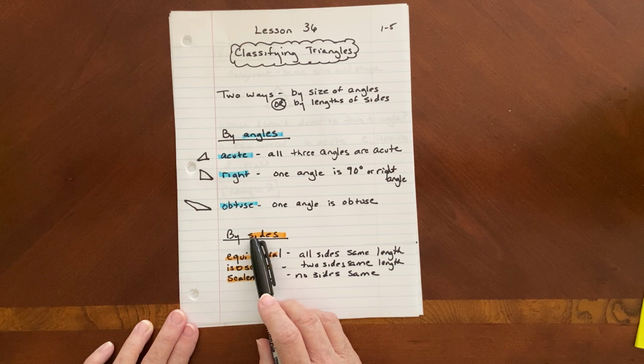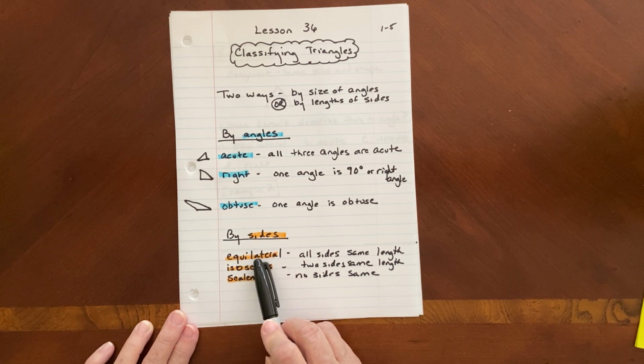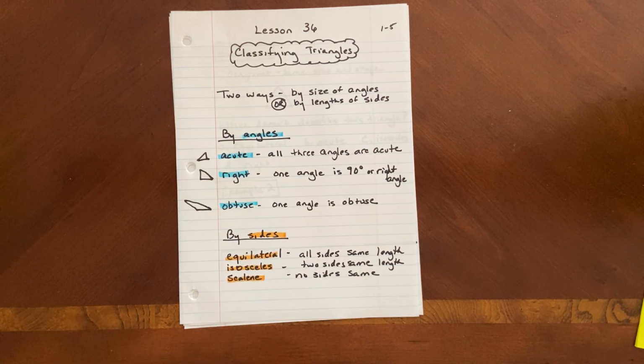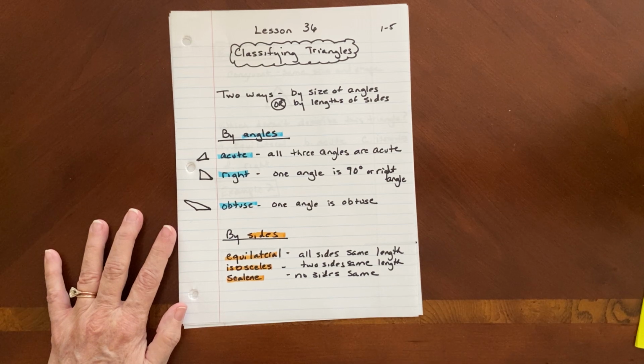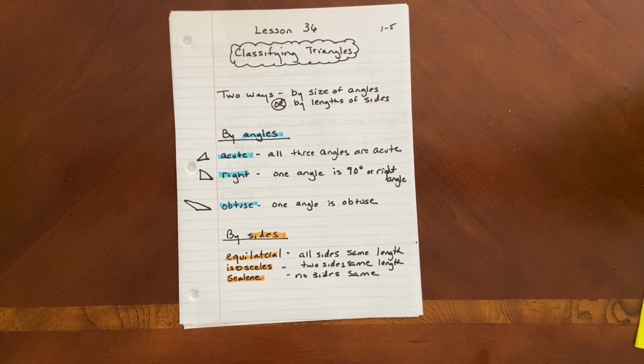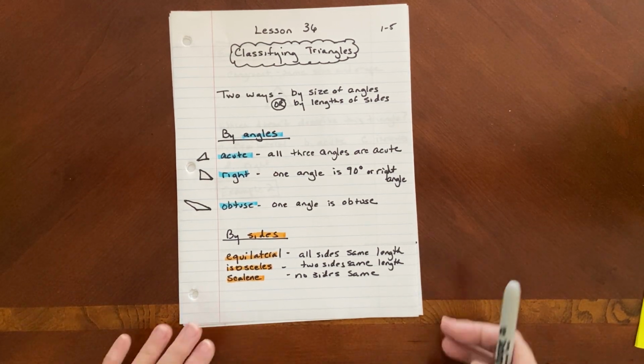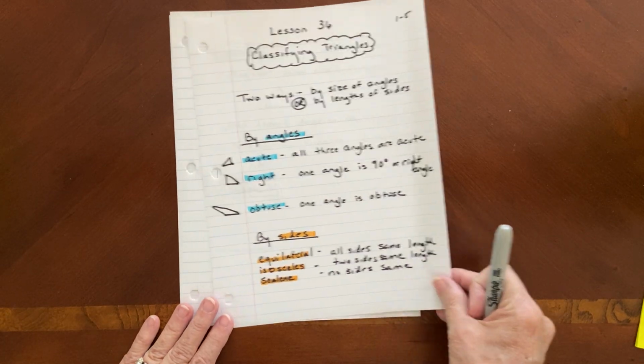If you classify them by sides, you can have an equilateral triangle, where all sides are the same equal length. You can have an isosceles triangle, where two sides are the same length, and a scalene triangle, where nothing matches. No sides are the same.